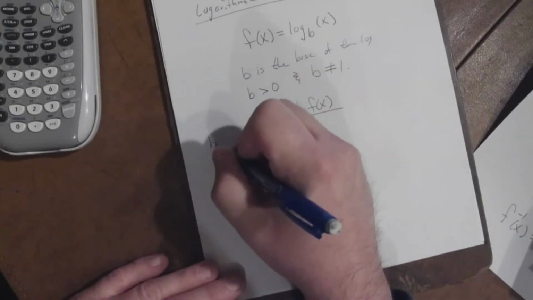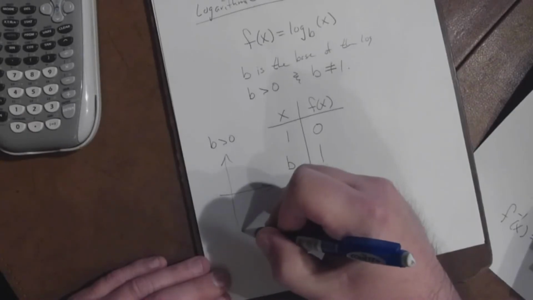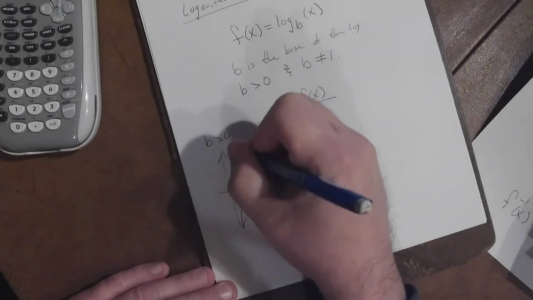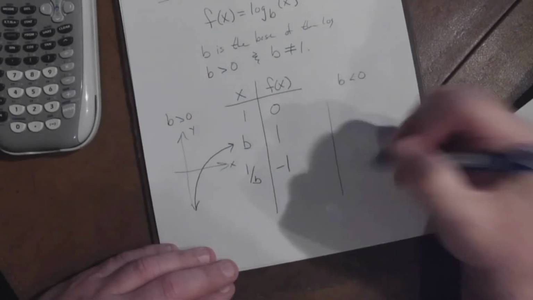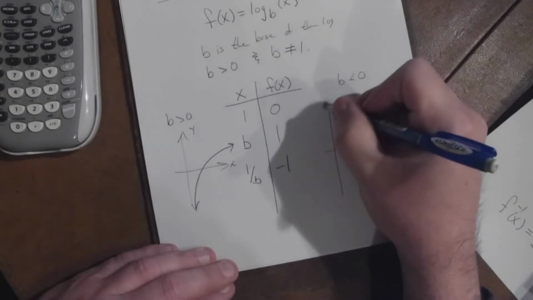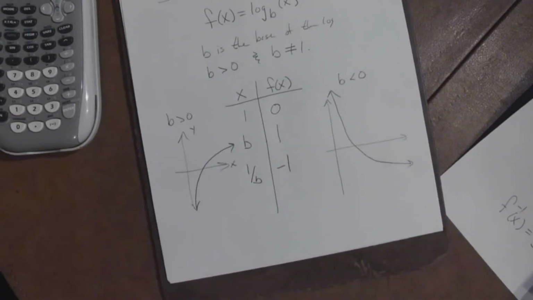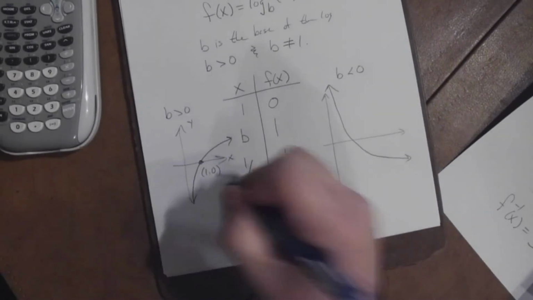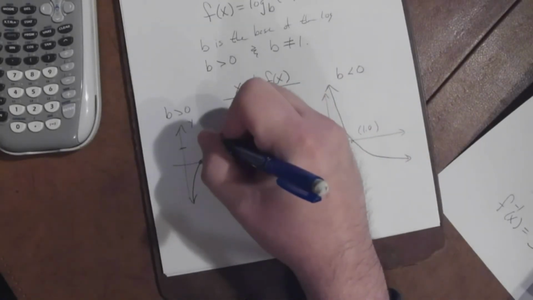Right? And if it's the case that b is greater than 1, what you will see happen graphically is you will get a graph that illustrates logarithmic growth. Or if b is less than 1, we will see a graph that illustrates what we understand is logarithmic decay. Right? And we would see those common points right here. This would be the point (1, 0) that would occur in both graphs. Right? Out here you would have this coordinate that would be located at (b, 1).